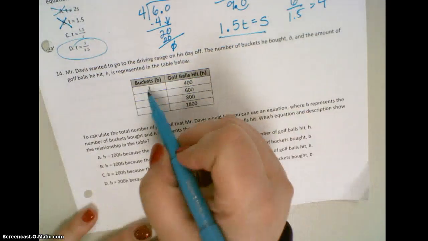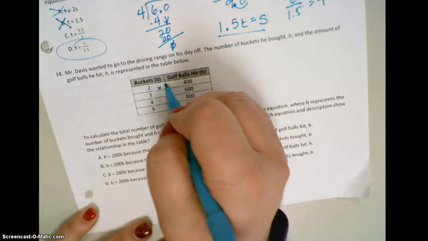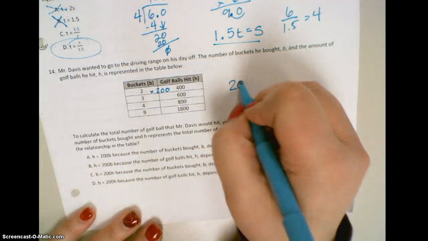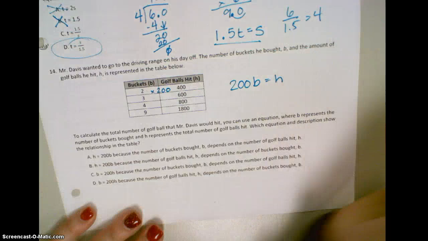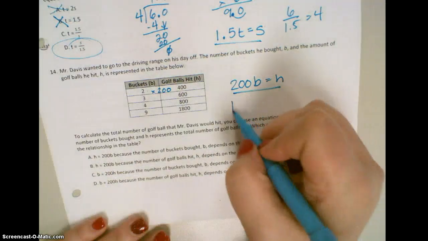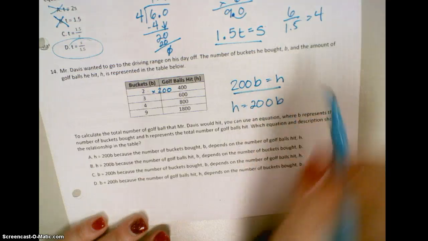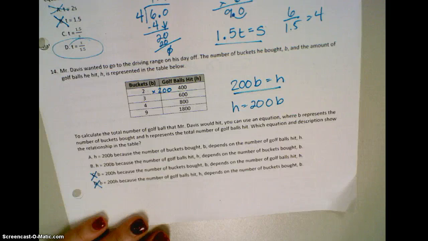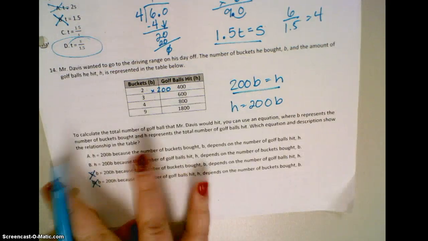So I'm going to go ahead and look, and it looks like I need to multiply by 200. So I'm going to write my equation as 200 times B would equal H. That's the first thing I'm going to go look for, is that equation. So here, because it's written the other way, I'm going to write H equals 200B. So already I can cross off C and D because those don't have the right equation. So now I have to look at the explanation piece.